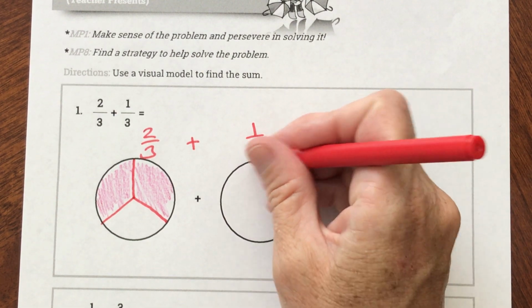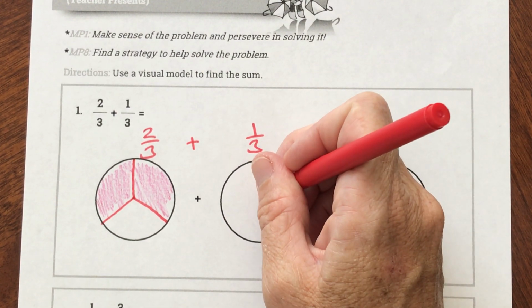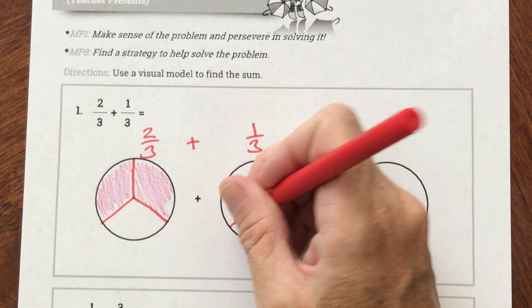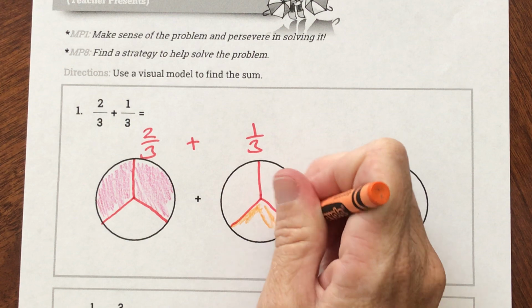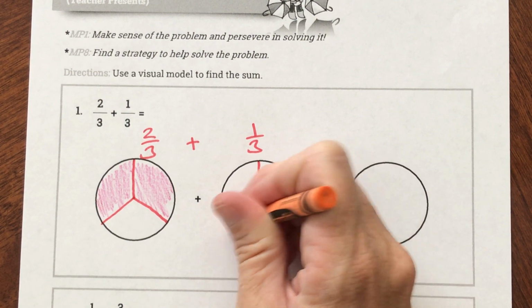Plus 1/3. So 1/3 still means it was partitioned into thirds. That's what the denominator 3 means. And then the 1 means I have 1 of the thirds. So I have 1 piece. And I'll say I have this one.